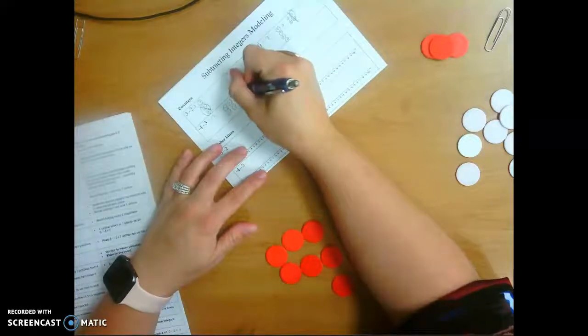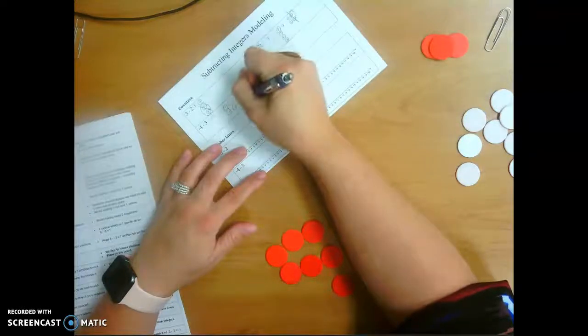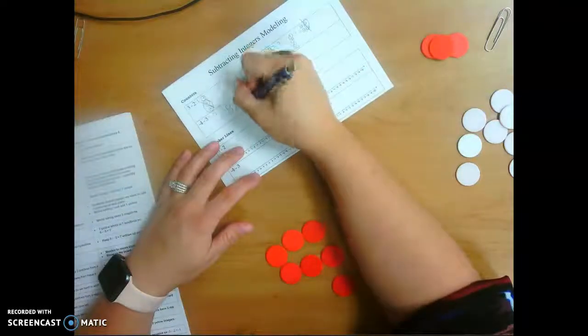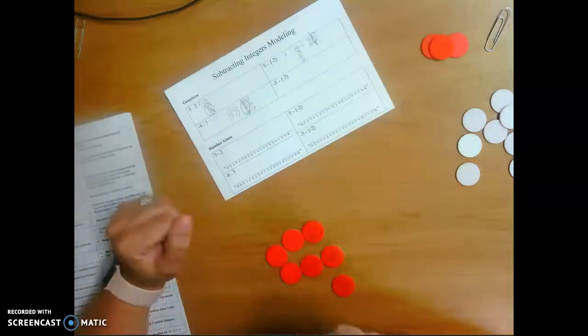We don't have 3 positives to take away. So we add 0 pairs till we have enough. Then we have our 3 positives and we take them away. We're left with negative 7.